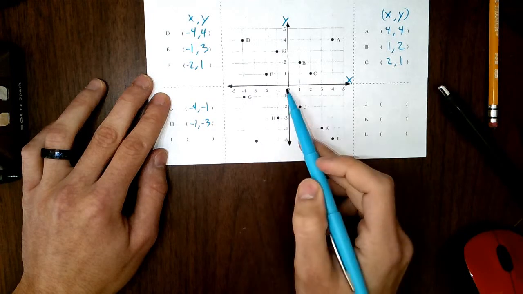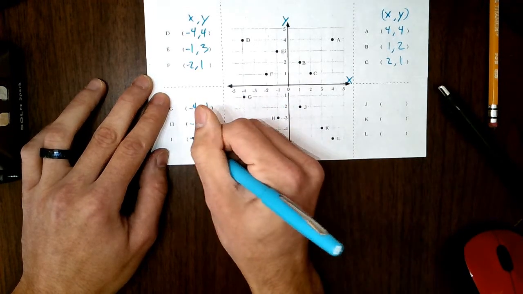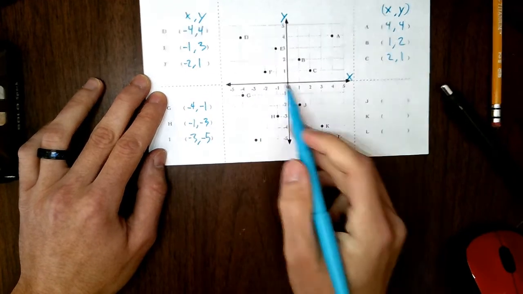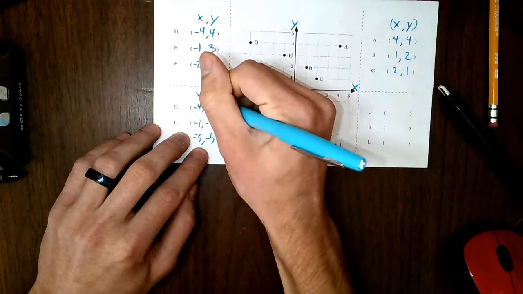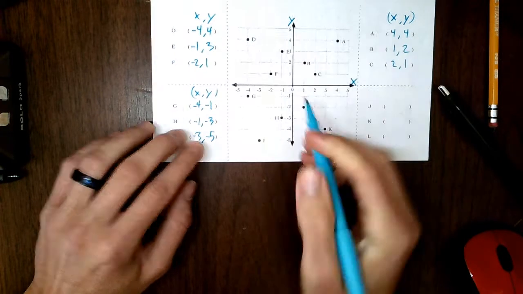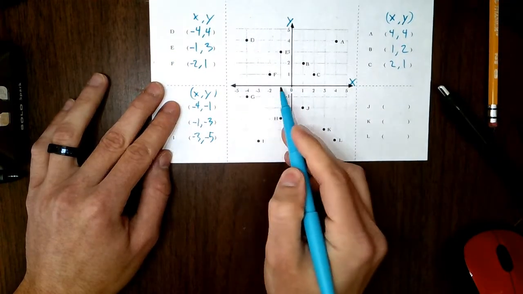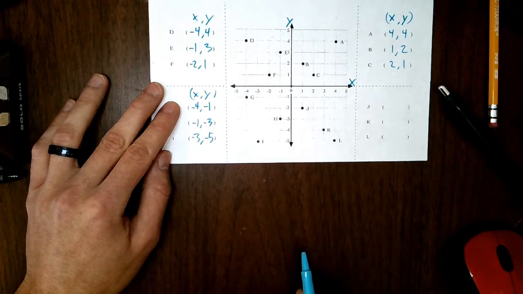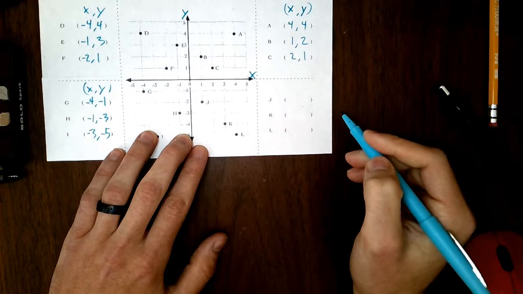Is that right? Let me try one more time. Oh, -3 is first, and then you said -5, Skylar? Yeah, perfect. X comes before y. So always you're going here, right? If you're plotting a point, -3 and then -5. Good. Okay. Oh, we're not done. J, K, L.